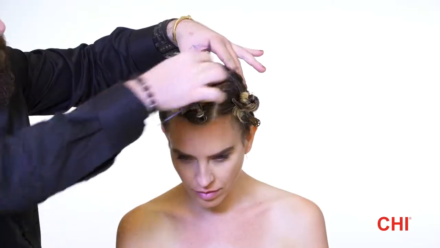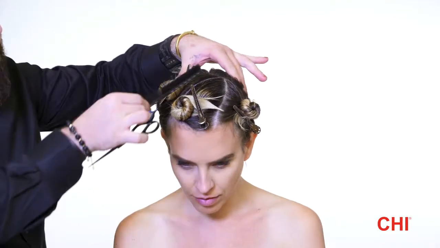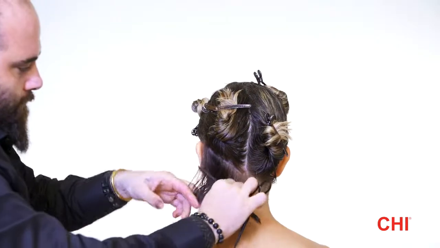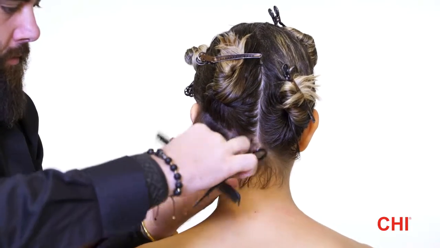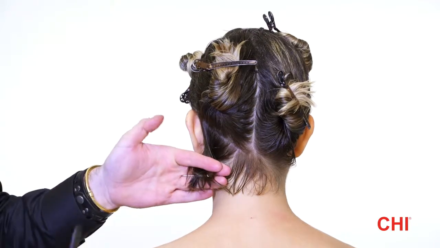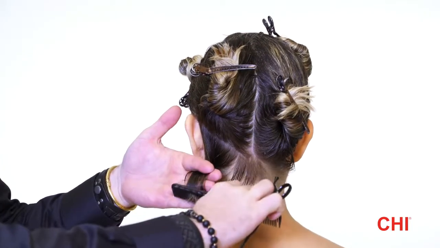Section the nape area in 2 sections. Step 1. Start with the section on the left in the back. Take diagonal backward sections. Comb the hair and twist the hair, then cut with a point cut.